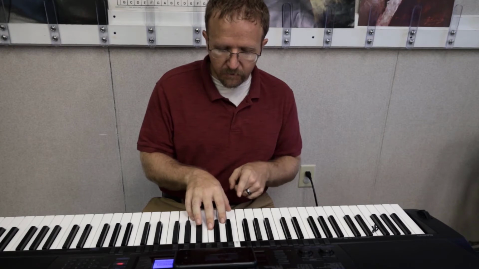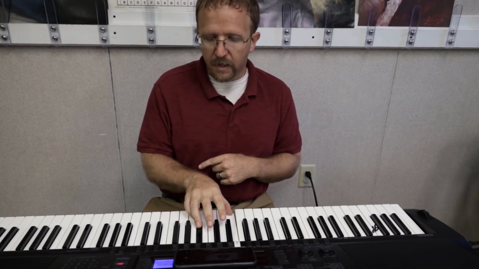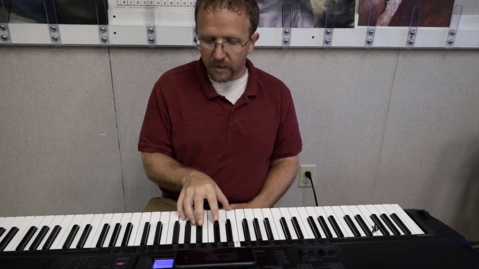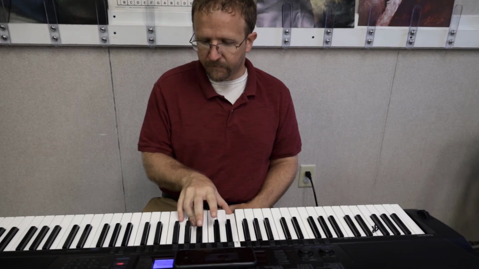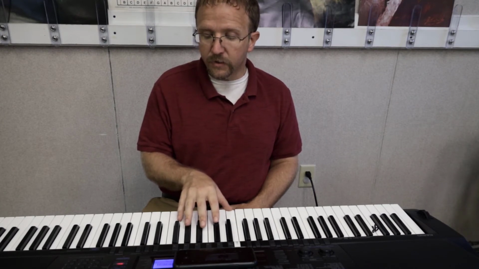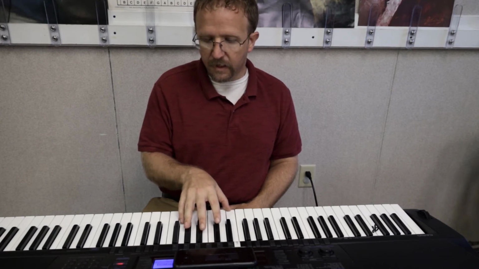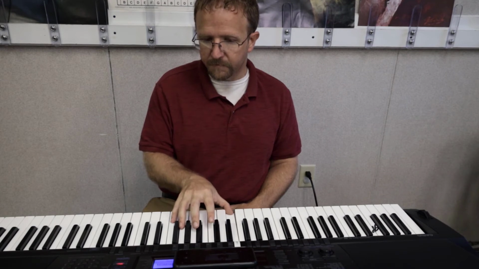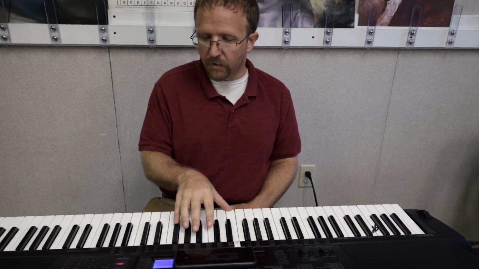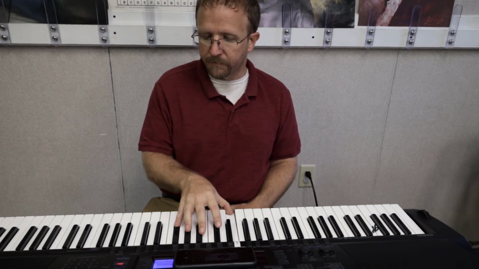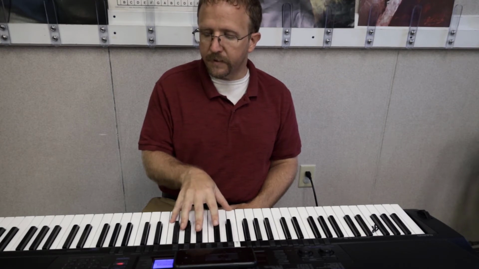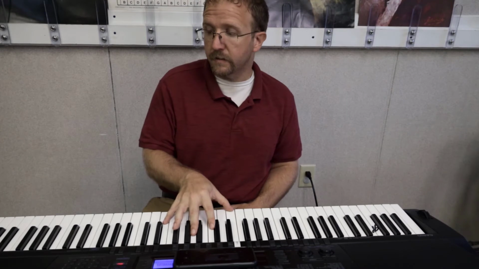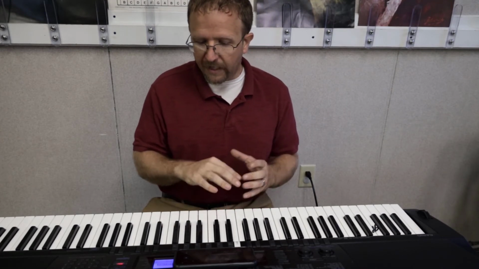So let's look at this. We've got C to F sharp is an augmented fourth or a diminished fifth, and then C to G is a perfect fifth, and then C to A flat is a minor sixth, C to A is a major sixth, and then C to B flat is a minor seventh, and then C to B is a major seventh, and then C to C is a perfect octave. All right, so that's in the chromatic scale.